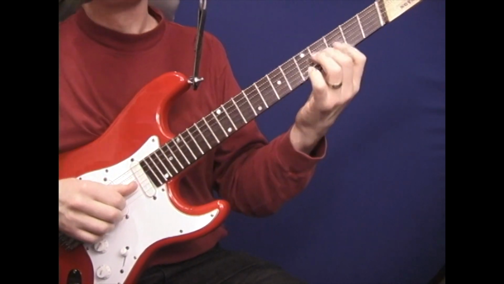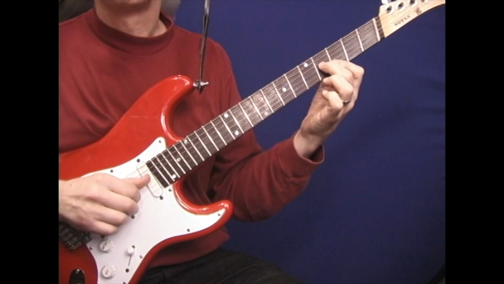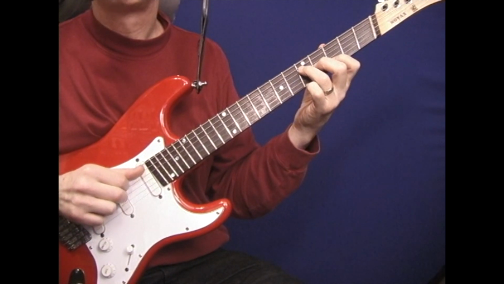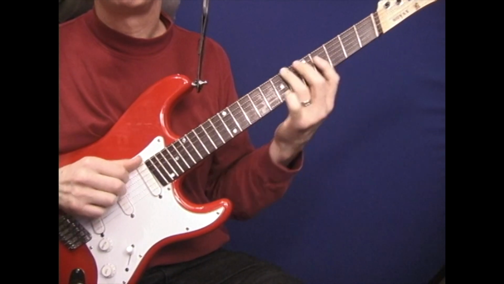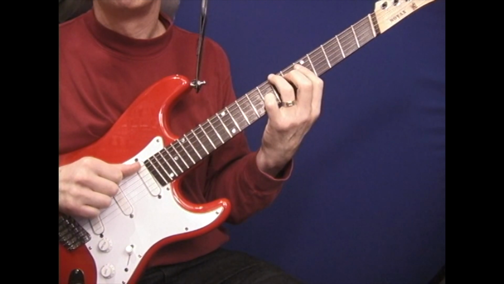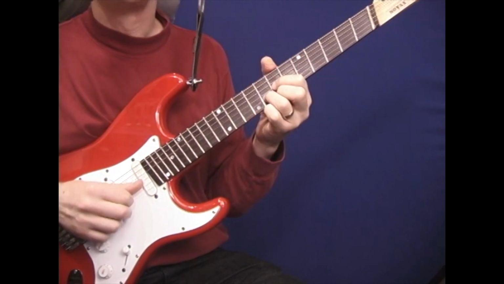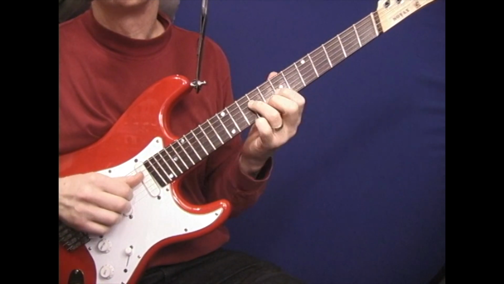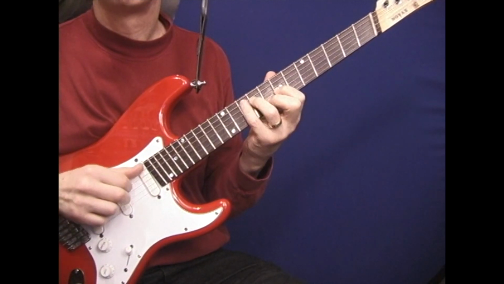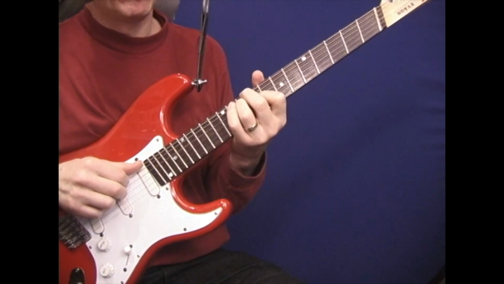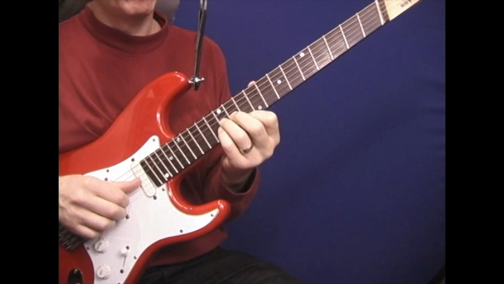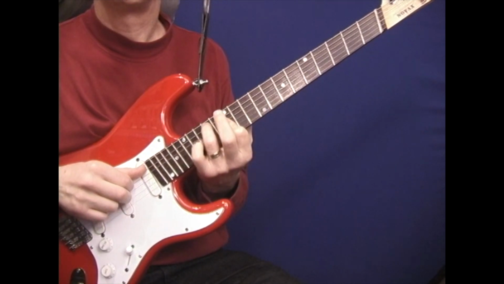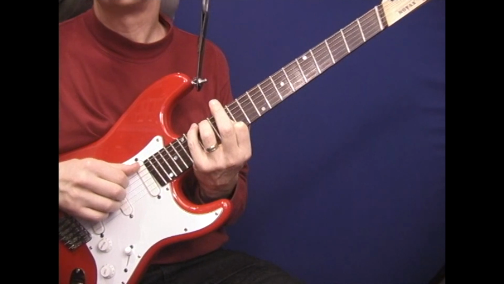And now review. First three strings, first inversion with third in the bass, invert down to root in the bass, invert down to fifth in the bass, invert down to the third in the bass. Then here, 7th fret, with the fifth in the bass, invert down to third in the bass, invert down root in the bass, invert down fifth in the bass. At the 10th fret, root in the bass, invert down so the fifth is in the bass, invert down so the third is in the bass, and invert down so the root is in the bass.